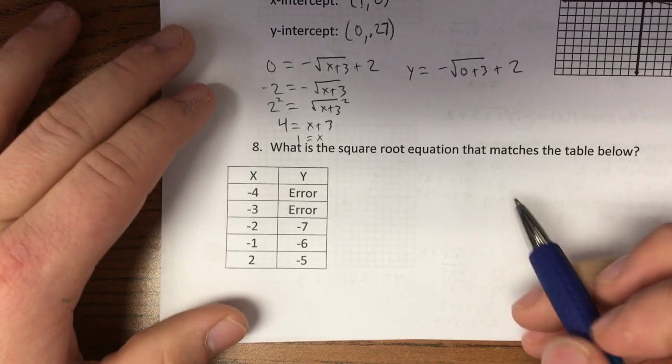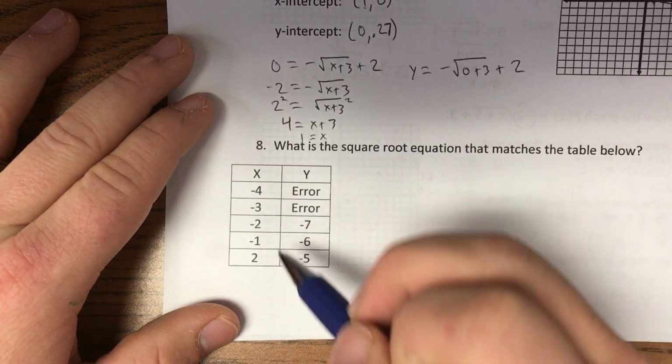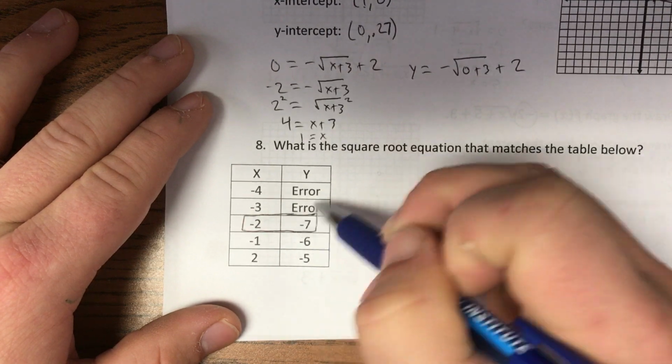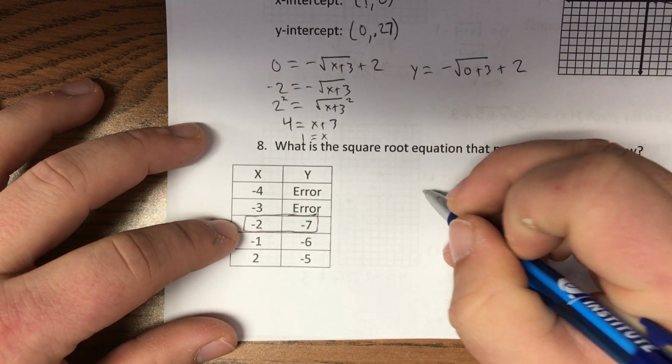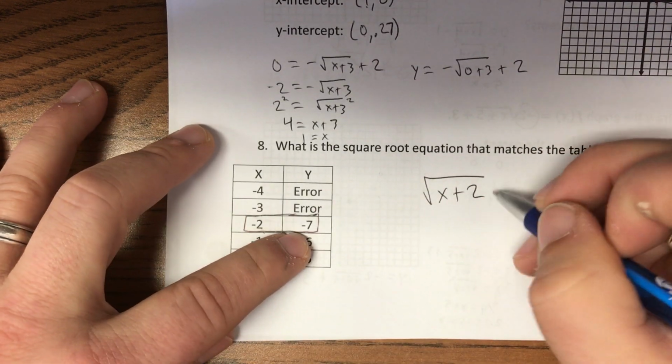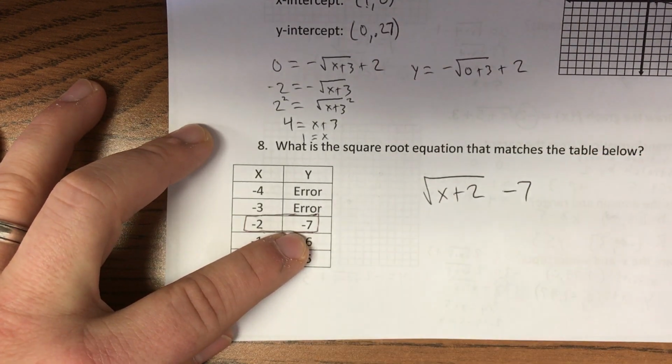All right, this one wants to know what's the square root equation that matches this table. We want to first off look for the starting point. This is where it starts right here after the error. So it goes left 2. So inside the square root, we're going to have x plus 2. That makes it go left 2. And then -7 on the outside makes it go down 7.